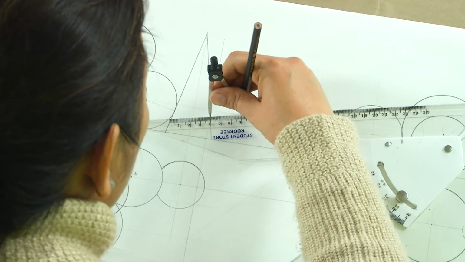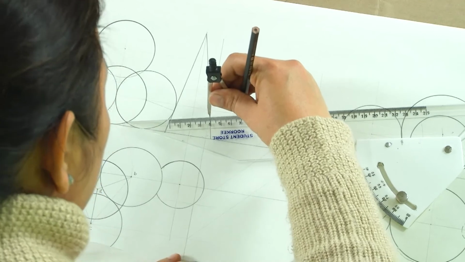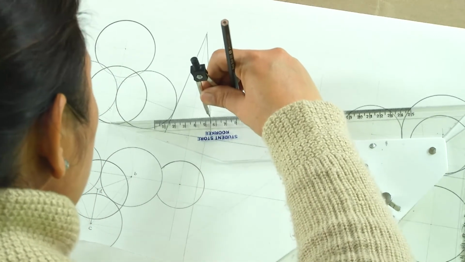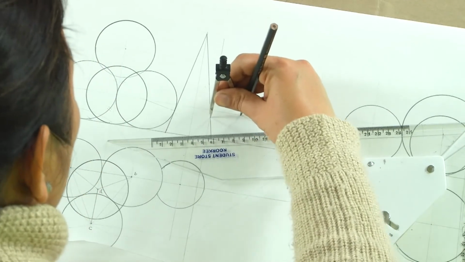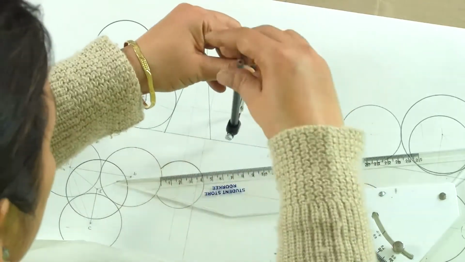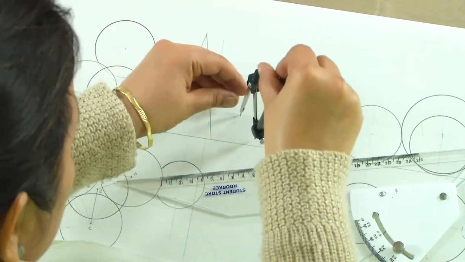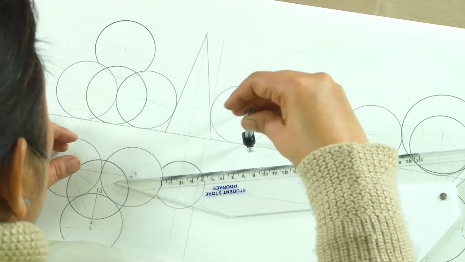So, we will mark the center of the sphere, and we will draw the sphere which will be touching the surface of the cone, and touching the ground.